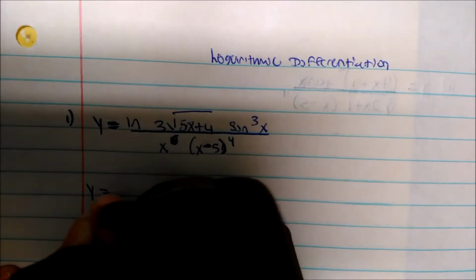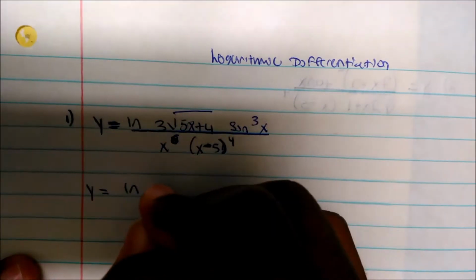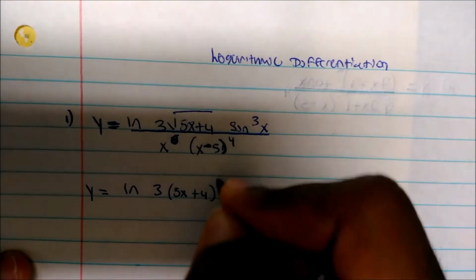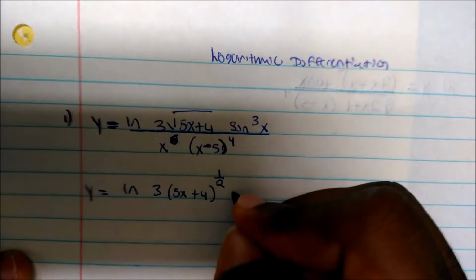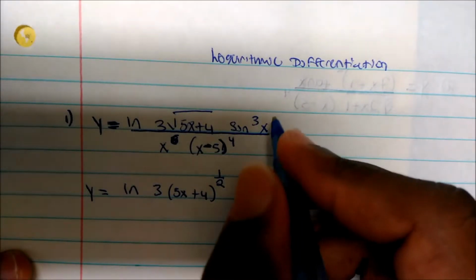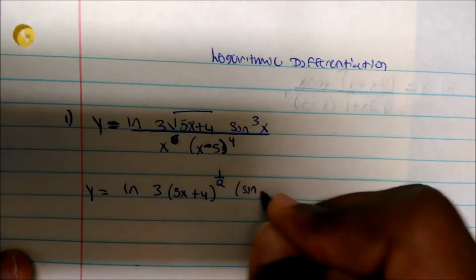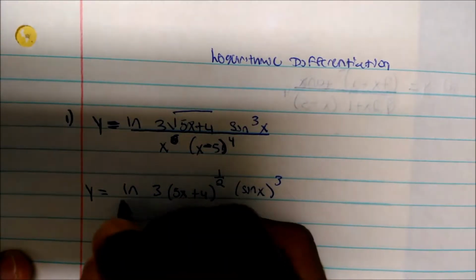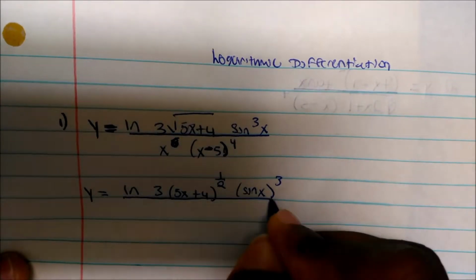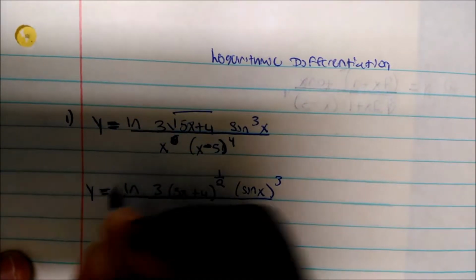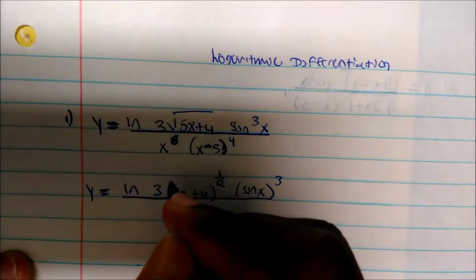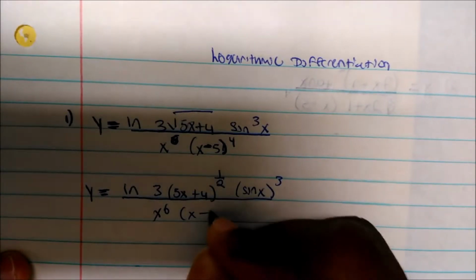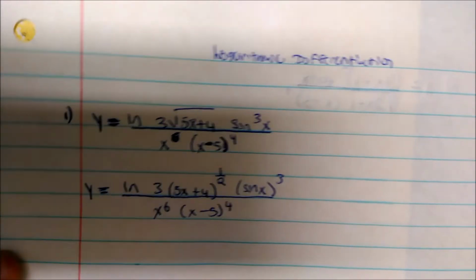So y is going to equal ln of 3 times 5x plus 4 to the 1/2 power, multiplied by, look how I'm going to rewrite this, sine of x cubed. Very important that you do that because sometimes you'll forget, and it will make your life a misery. Over x to the 6 multiplied by x minus 5 to the 4th.